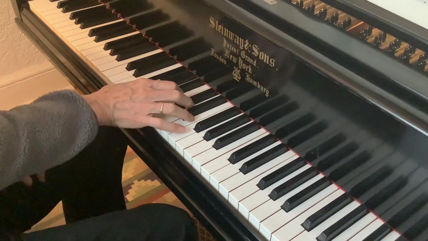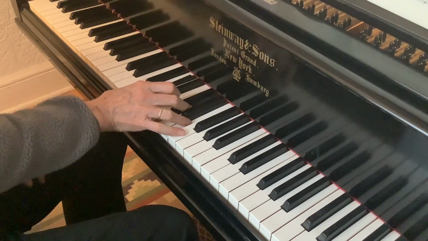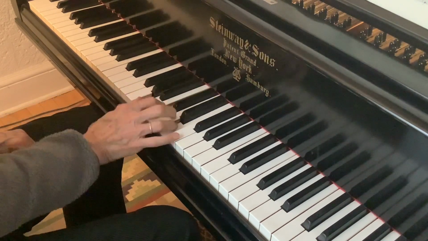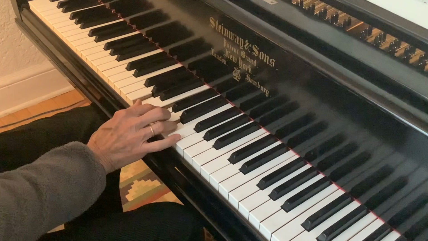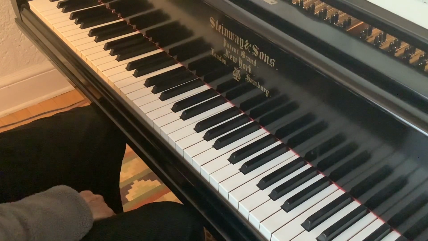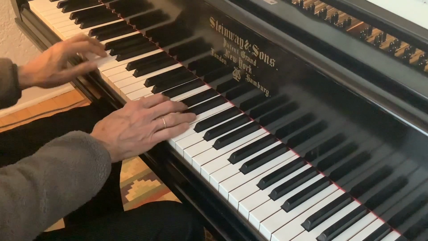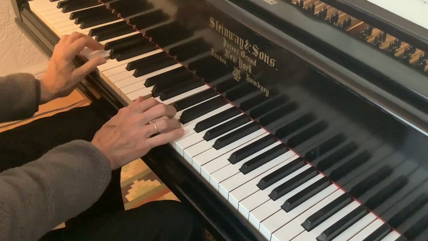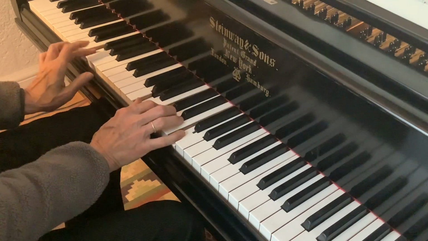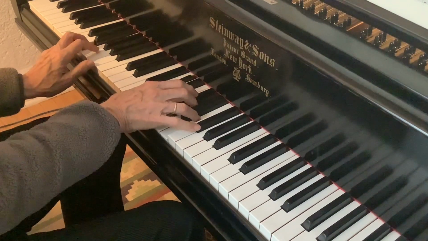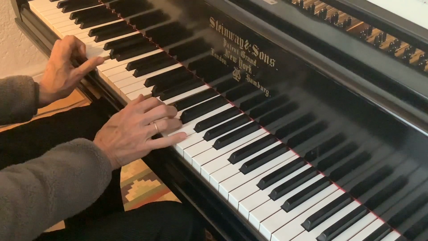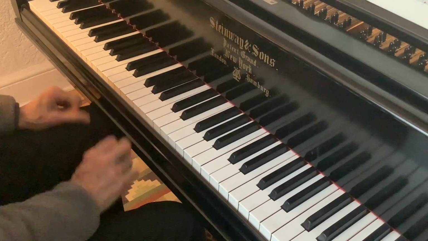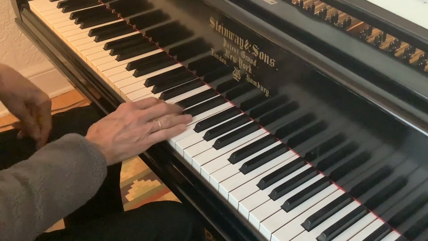And then the G sharp, D, E. And then back to 1. So let's try that out. 1, 2, 3, 4. Once again. 1, 2, 3, 4.